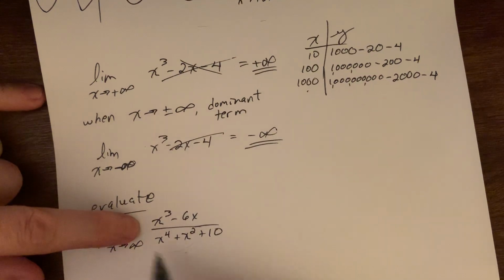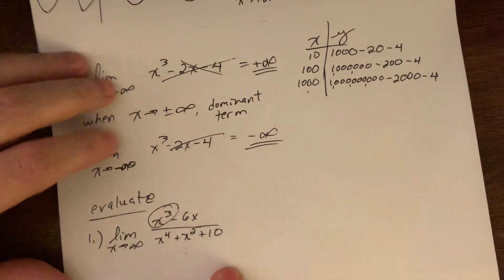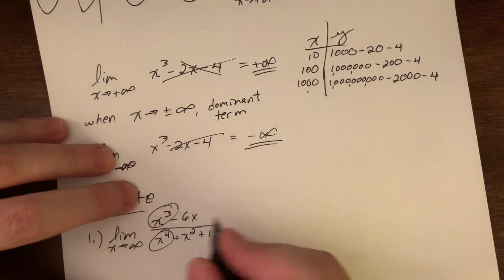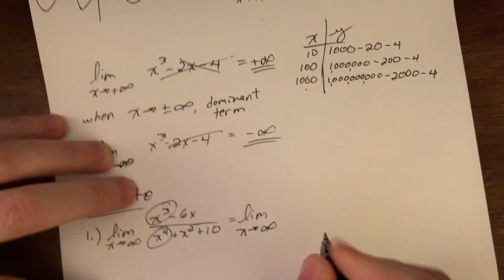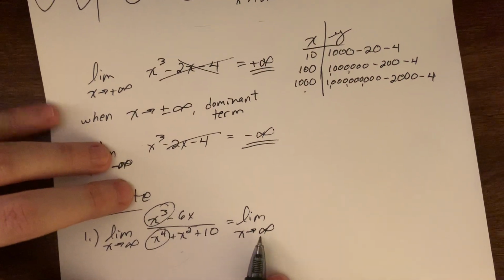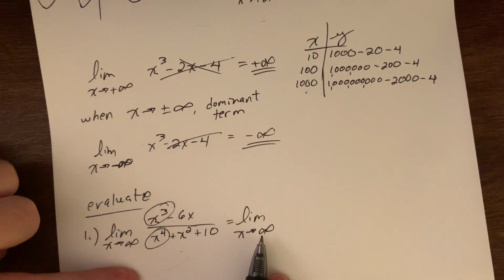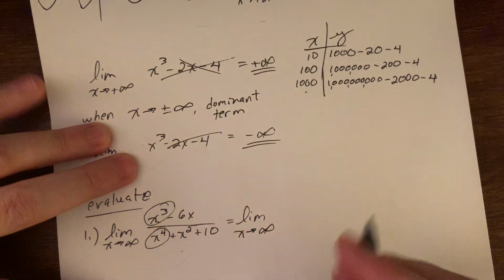So what am I saying here? Well, in the numerator, the x cubed is the dominant term. In the denominator, the x to the 4th is the dominant term. So I get to still keep my limit notation here. I'm not able to plug in. There's still that idea of plug in, and there's too much going on to plug in right now. But by establishing the dominant term, I get to ignore everything else.